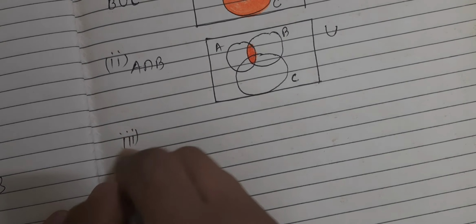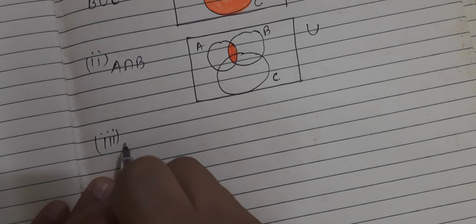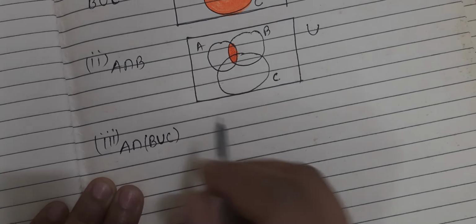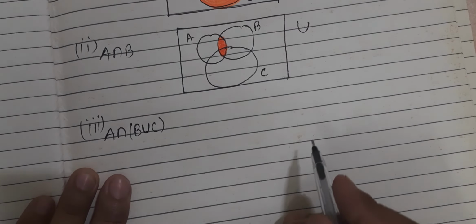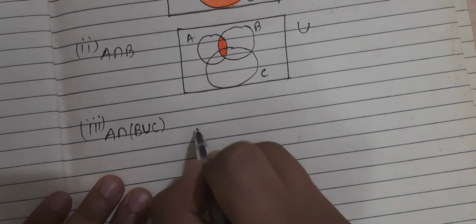Now third, we have to show A intersection (B union C). How to represent it?